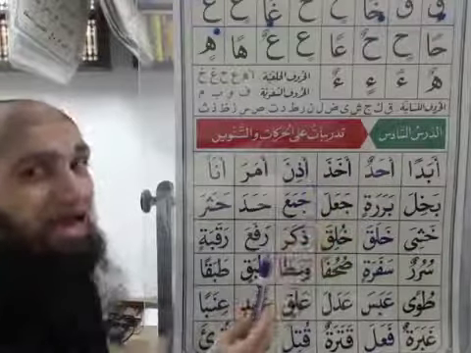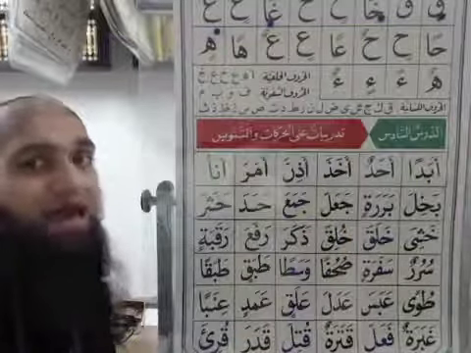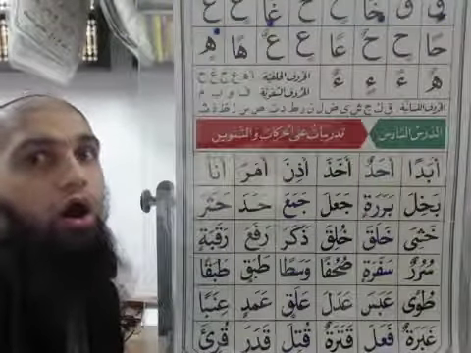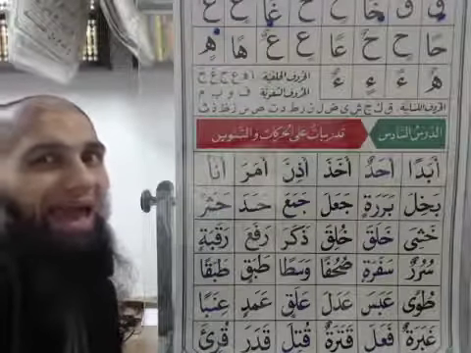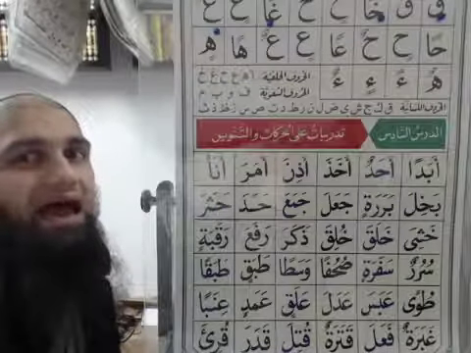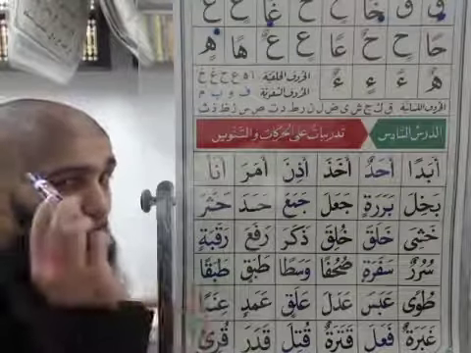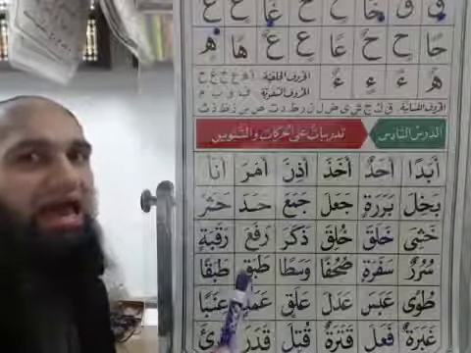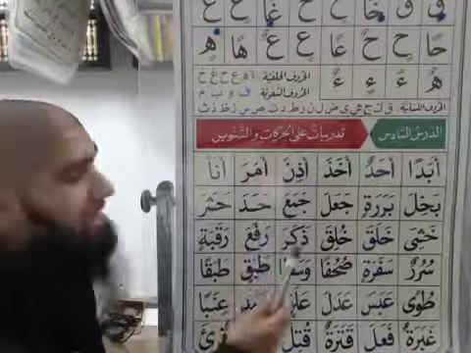Akhadha. Again, Hamza is light and Dhal is light. Only Kha is heavy. And don't make Kha light. Akhadha. So, each letter has to be pronounced correctly. Akhadha.